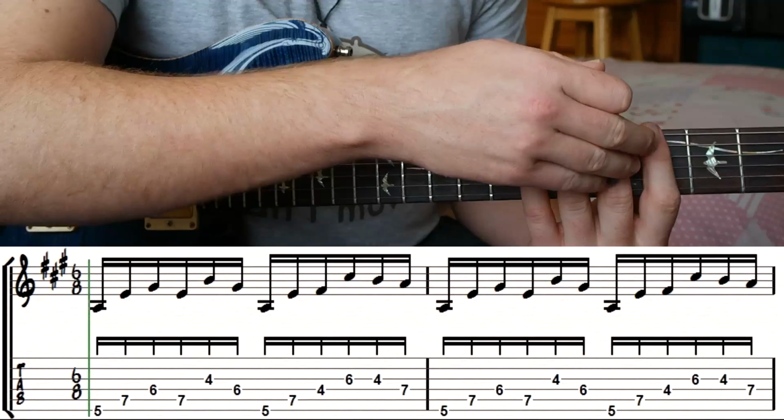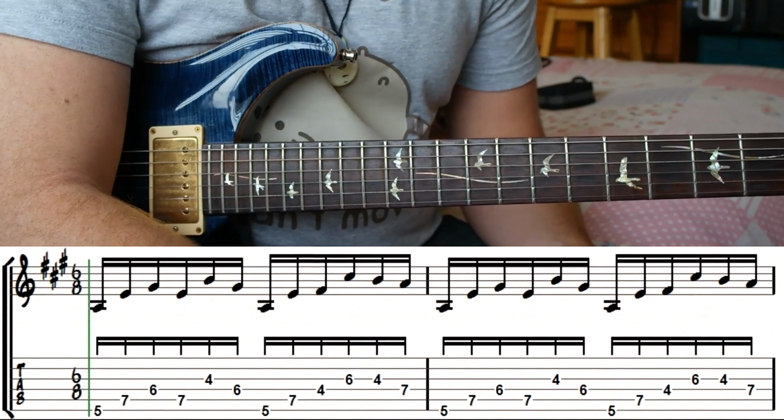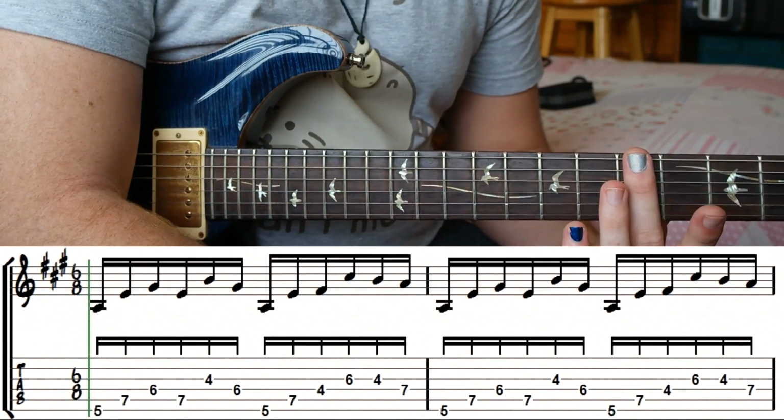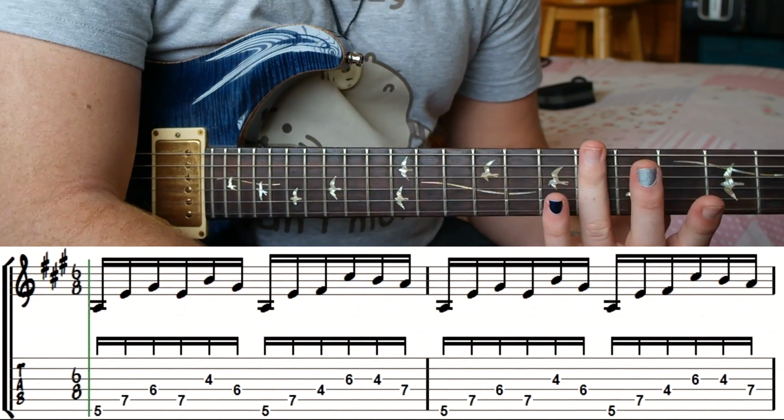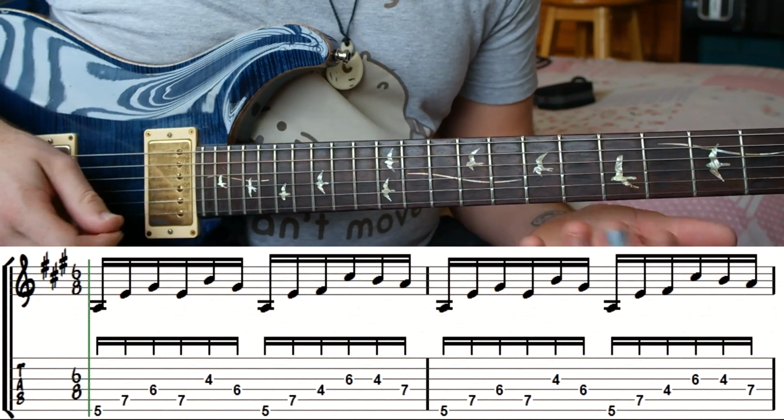So here we are in 4th position, first finger on the 4th fret. So every note in the 4th fret is going to be with your first finger. Every note in the 5th fret is going to be with your second finger. Every note in the 6th fret is going to be with your third, and every note in the 7th fret is going to be with your 4th finger. So that's what we mean by playing in 4th position.